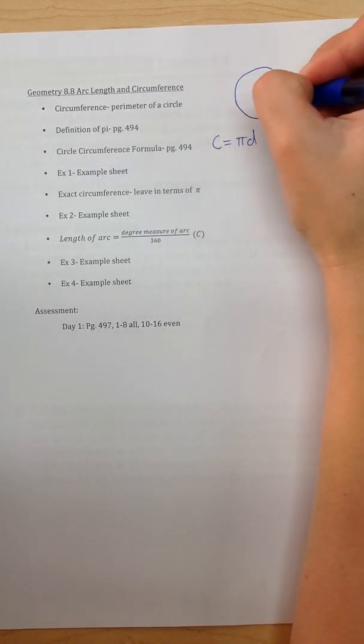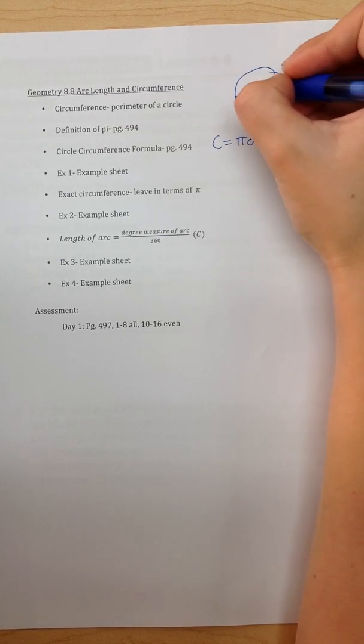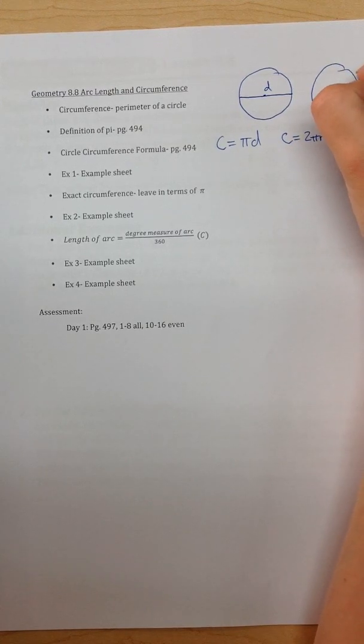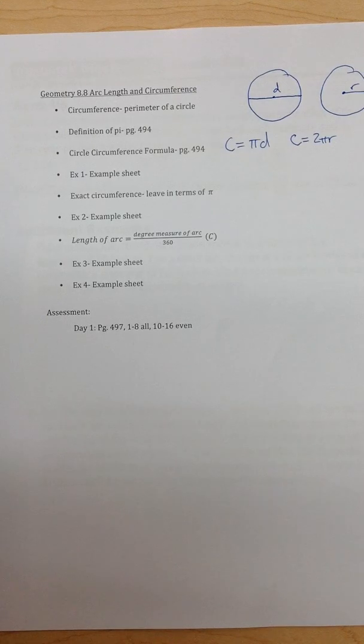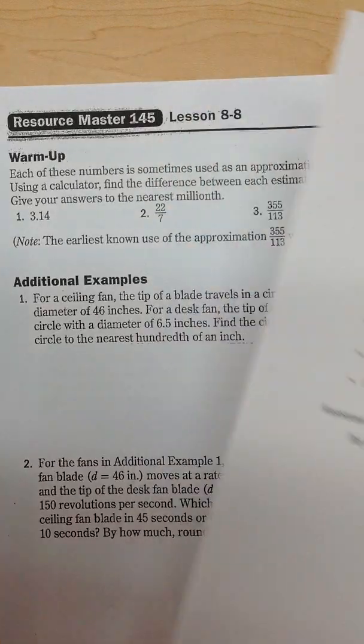So with a circle, diameter is all the way across, radius is halfway across. Depending on what they give you, you can either use diameter times pi, or if they give you the radius, double that to get the diameter, and then take that times pi. Okay, so let's do some examples here.